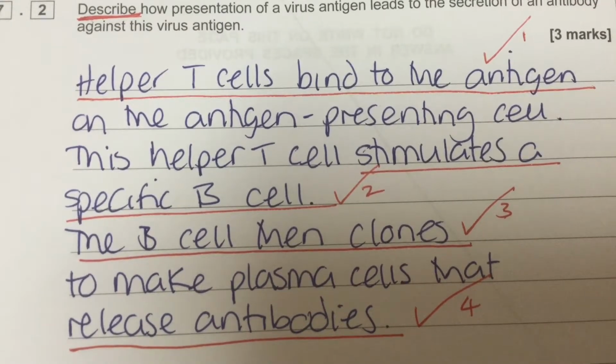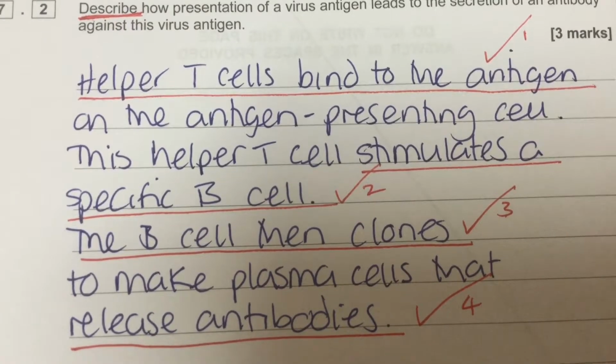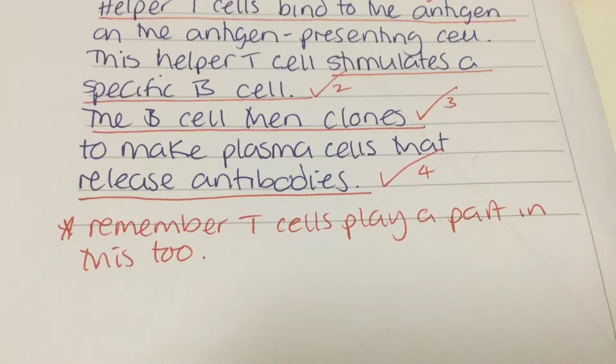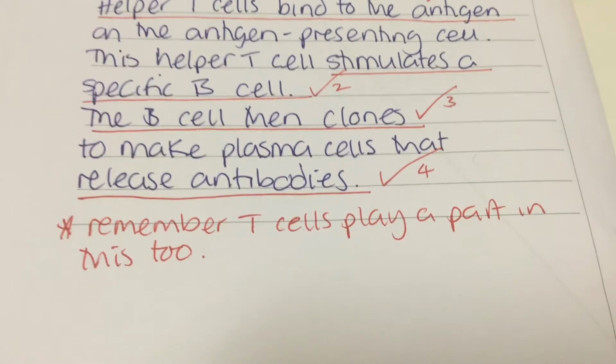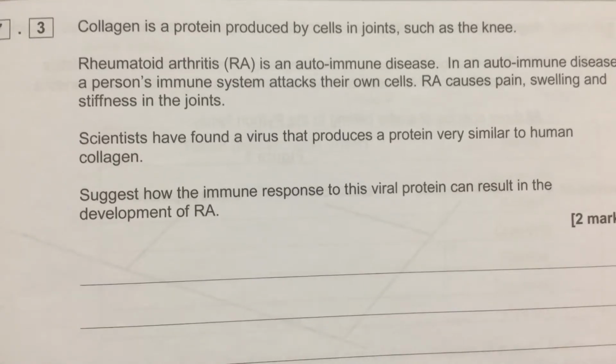Now, there are 4 possible marking points for that question, and you only need 3. According to the examiner's report, many students forgot to mention the T cells and just talked about the B cells. So my top tip would be to remember that T cells also play a part in this process too.